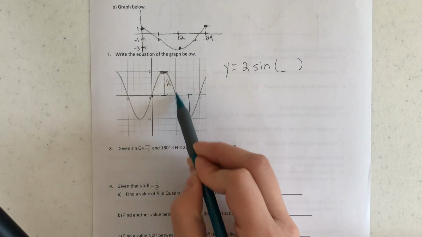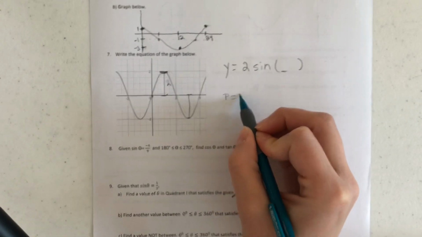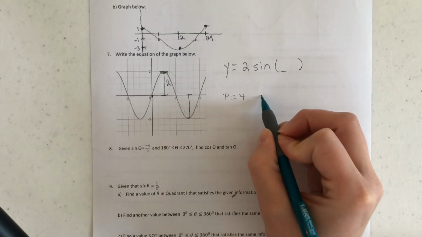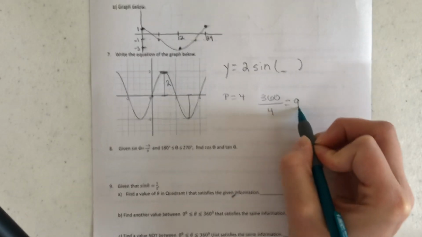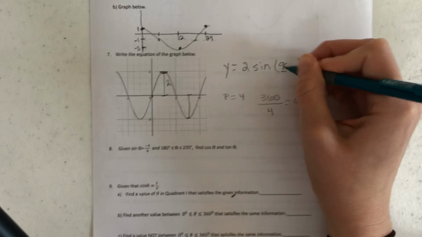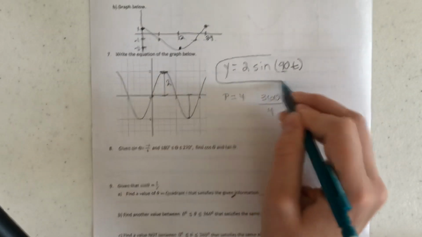I can see by this graph that it takes 4 units to get the whole cycle done. So the period equals 4. So 360 over 4 is 90, which means that the angular speed must be 90. And so there is my equation.